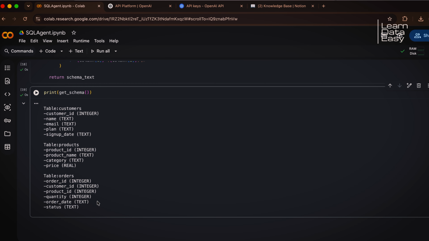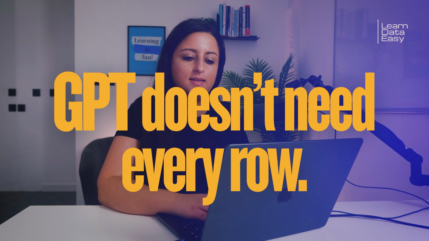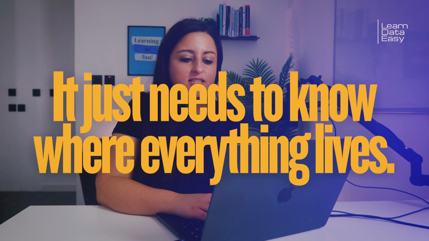Perfect. So there's our customers table, products, orders, and all of their columns. Now notice something important. We're not sending the entire database to GPT, only the structure. Because GPT doesn't need every row. It just needs to know where everything lives. And that's our map.